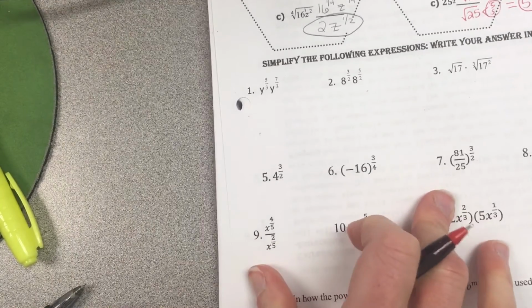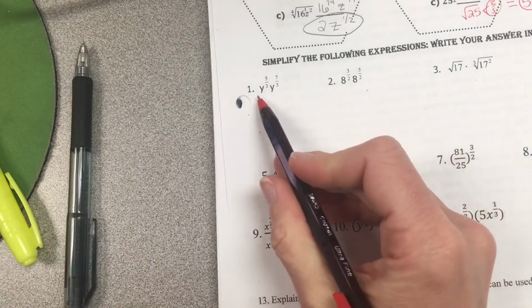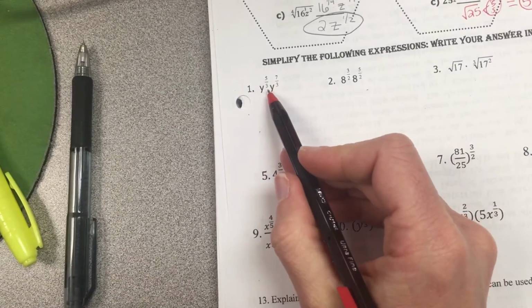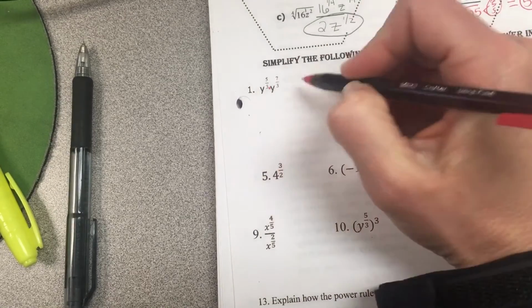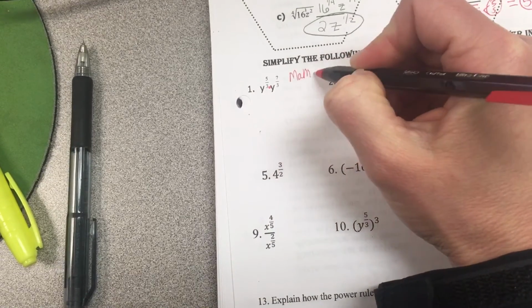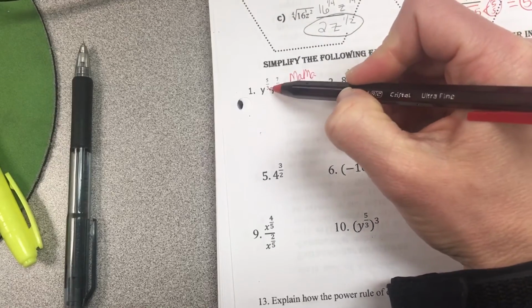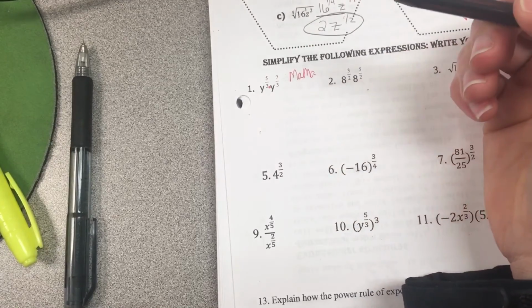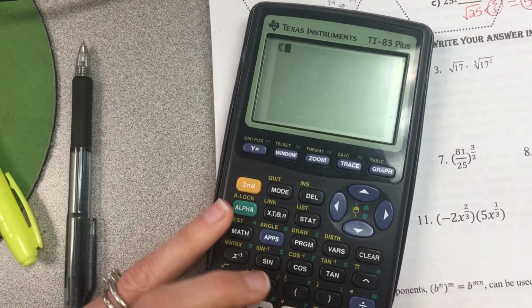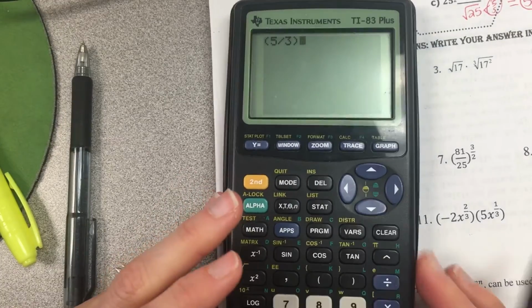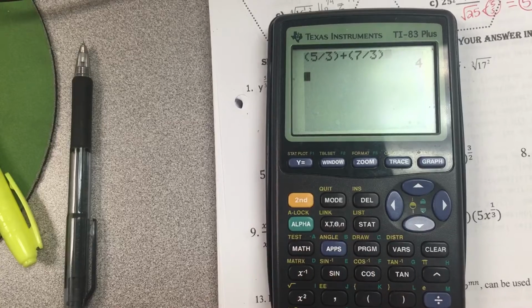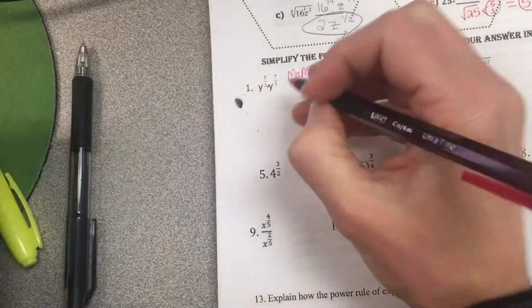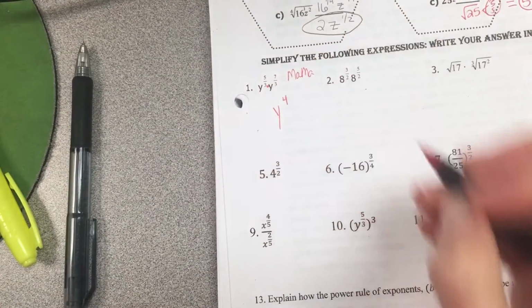All right, let's do some problems down here. Number 1, you have y to the 5 over 3rd and y to the 7/3. You're multiplying these, so this is the mama rule. So when you're multiplying, you add your exponents. So 5/3 plus 7/3, you get 4. So this is y to the 4th.